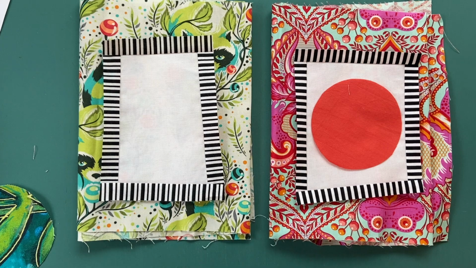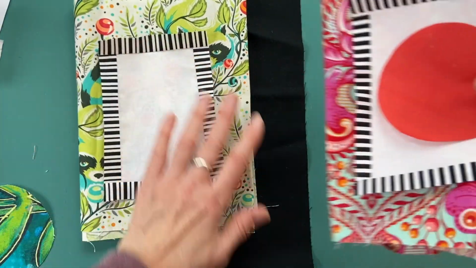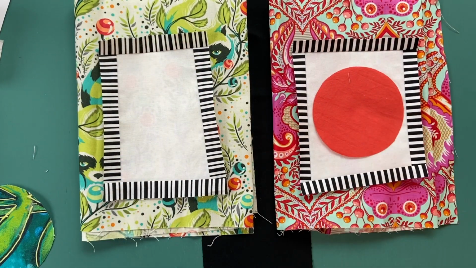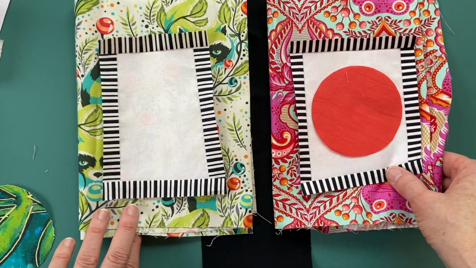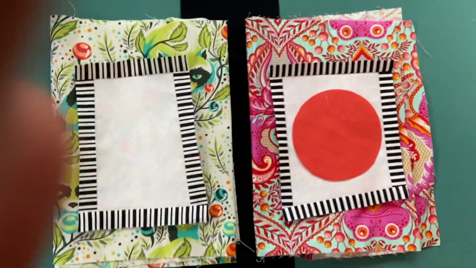I wonder what black would be like. There's a black piece I can put in the middle here. Oh, I think I might like that better.